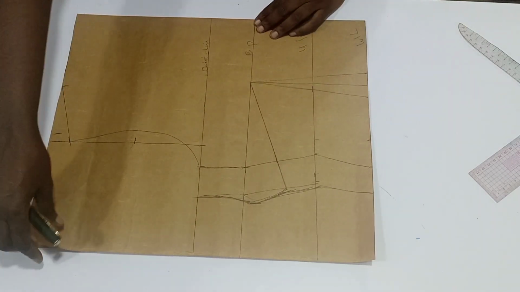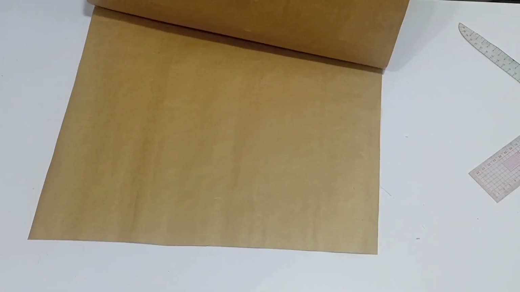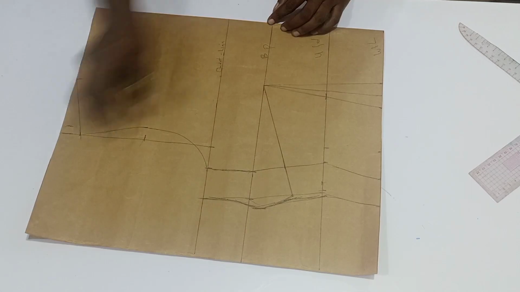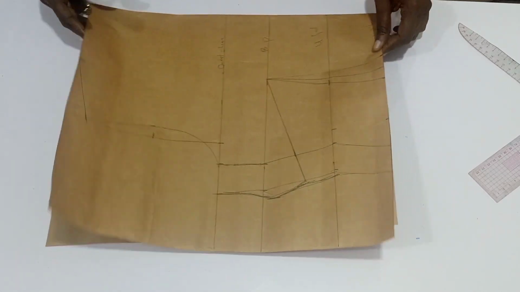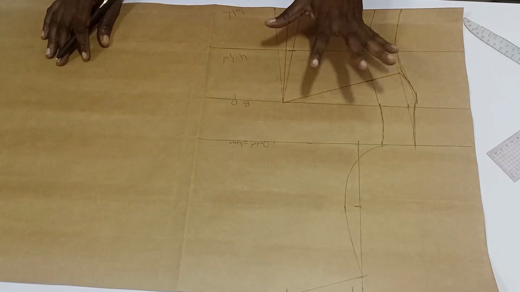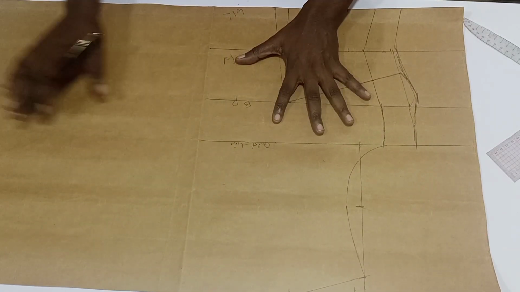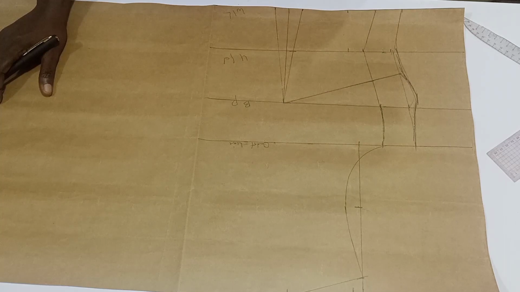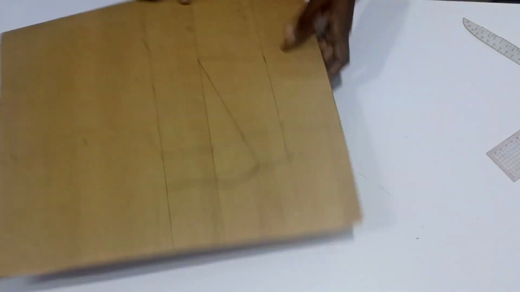Okay guys, so we're done with this. Like I said, the fabric is folded into 2 because of the neckline we are trying to create. If it's not a neckline, I wouldn't have folded it into 2. I would have used a single pattern paper.